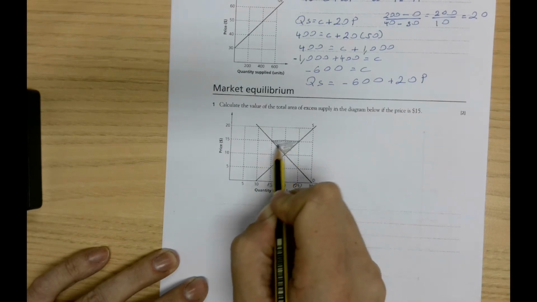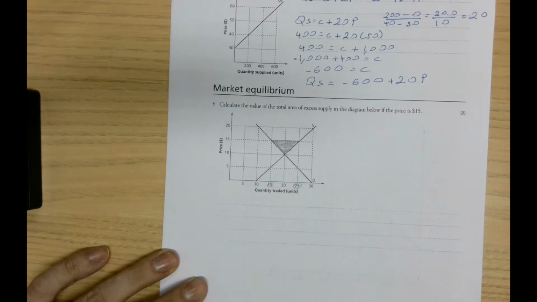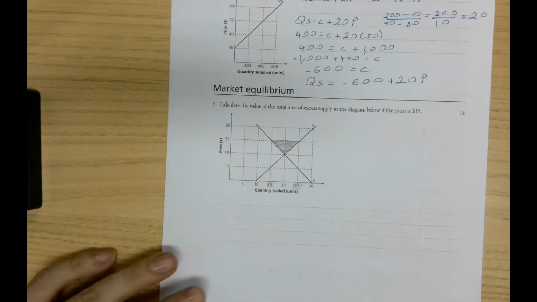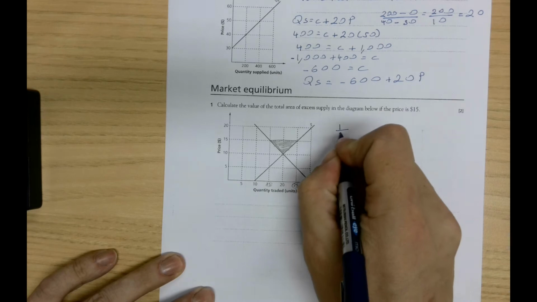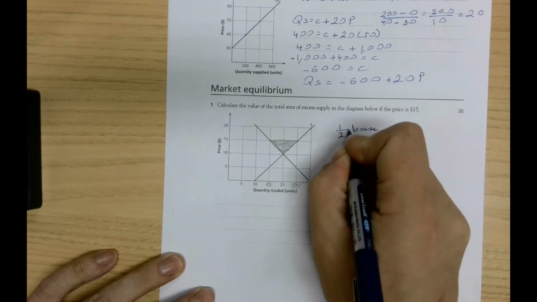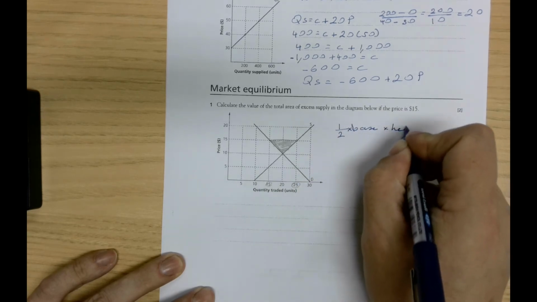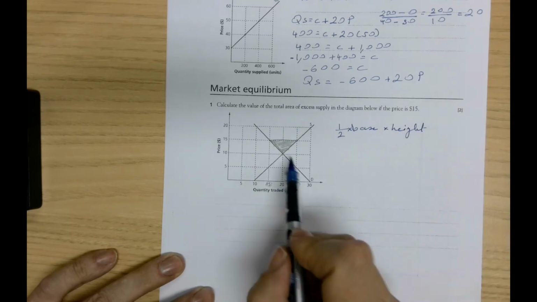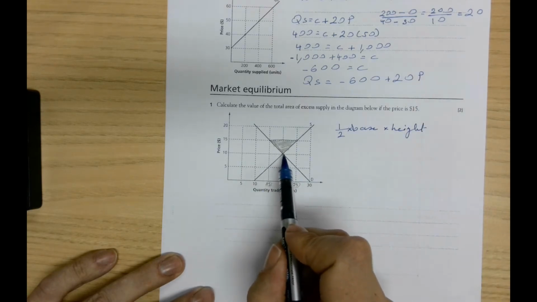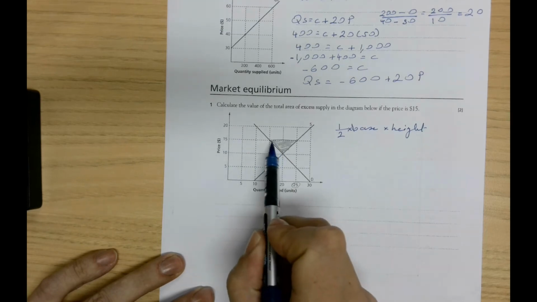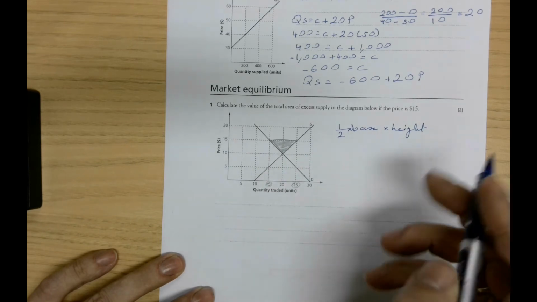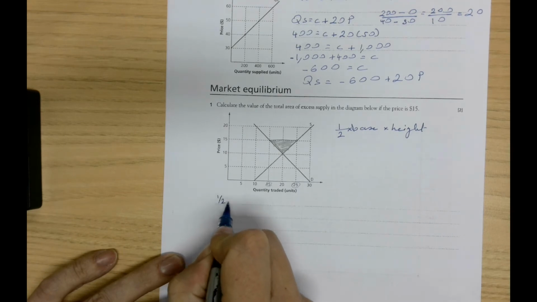Well, how do you find the area of a triangle? Well, it's half the base times the perpendicular height, and I suppose I should have written this here. Half the base times height. Right, well, the perpendicular height is 5, okay, because it's from 10 to 15 here, which is 5, and then the width is 10. But I'll write it out. So it's 1/2 multiplied by the base.